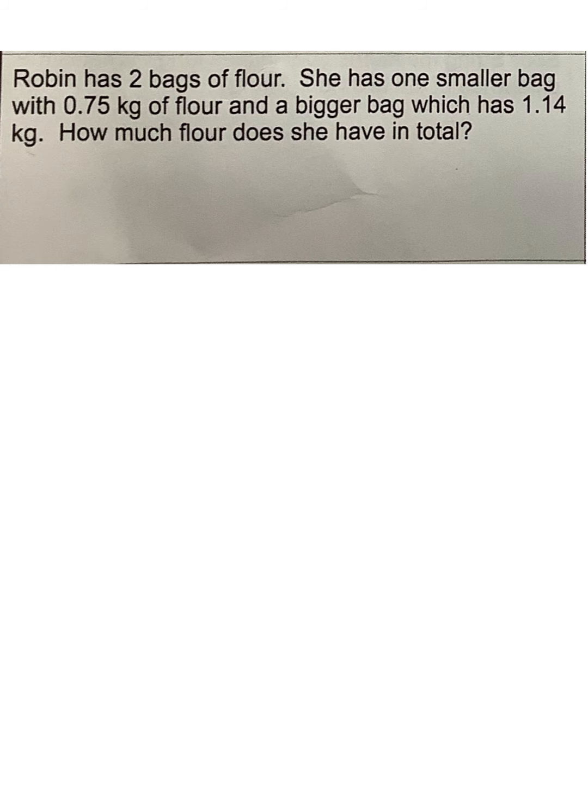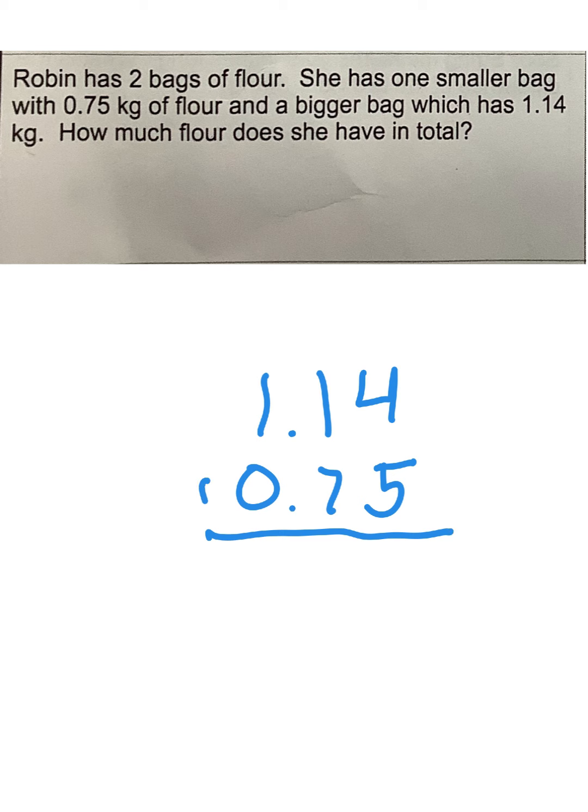Robin has 2 bags of flour. She has one smaller bag with 75 hundredths of flour and a bigger bag which has 1 and 14 hundredths. How much flour does she have in total? Great job lining up those place values.